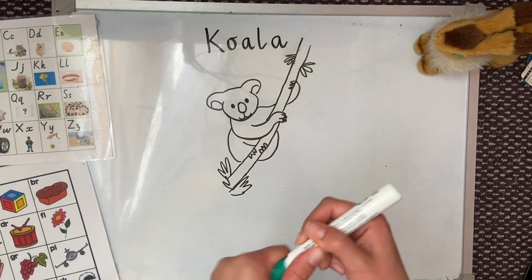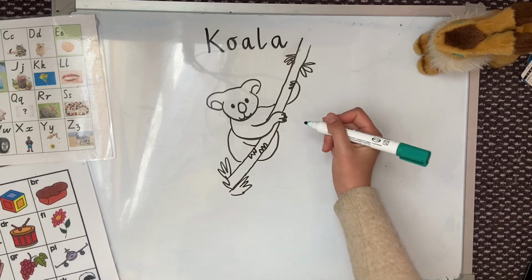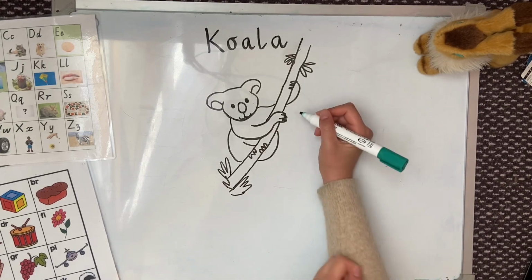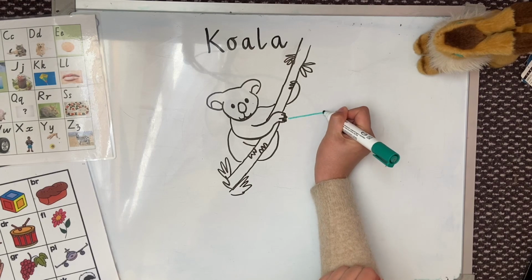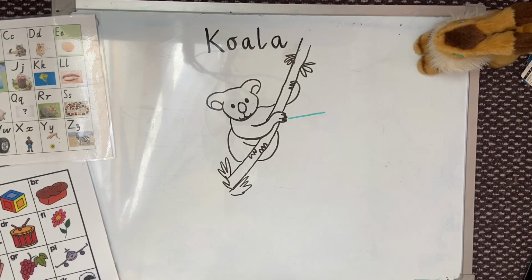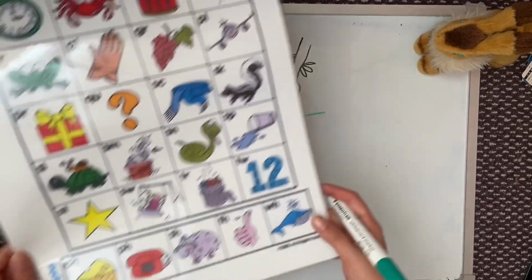I'm going to use a different colour to do my labeling. So first I'll do a line to the claws, and then I want to write the words sharp claws. Can you hear the digraph sh in sharp?